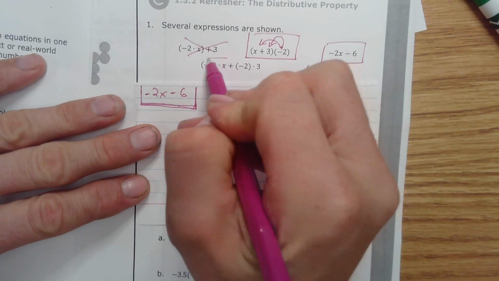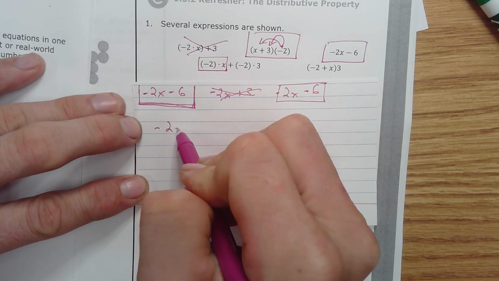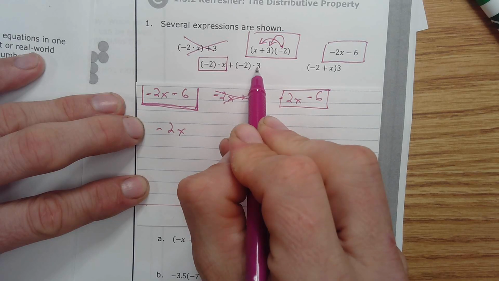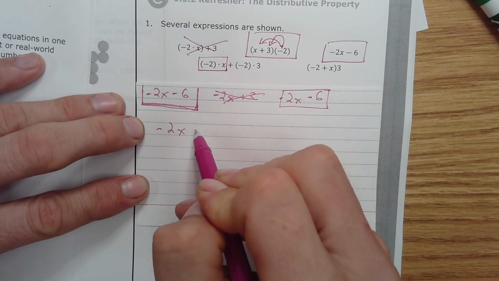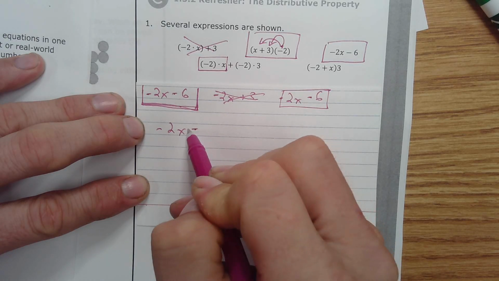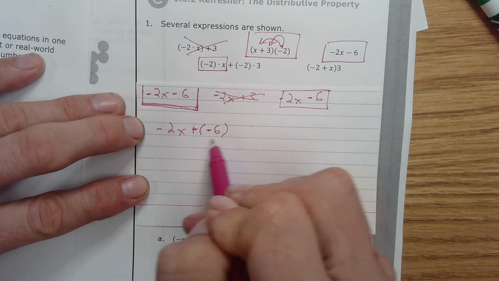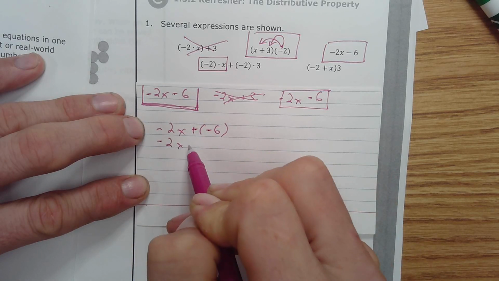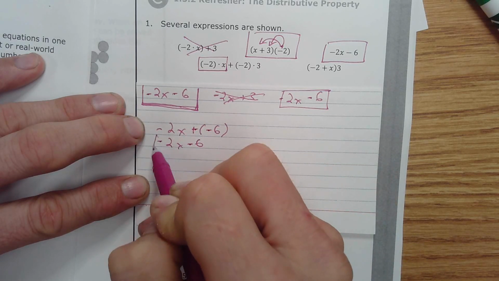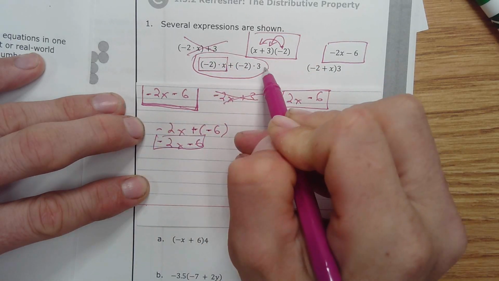We have negative 2 times an x is negative 2x, and negative 2 times a 3 is plus a negative 6, making this negative 2x minus 6, which is the same. So this one is true.